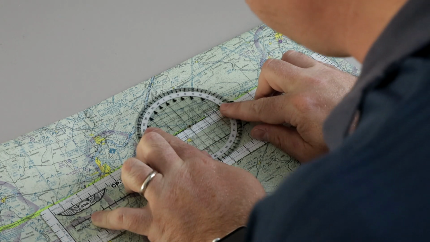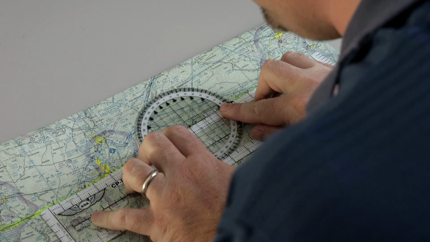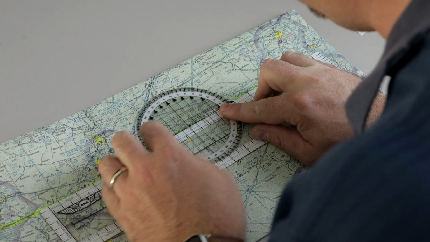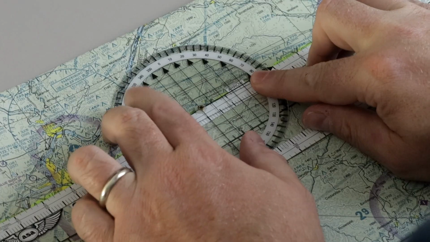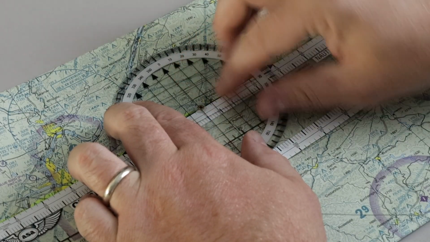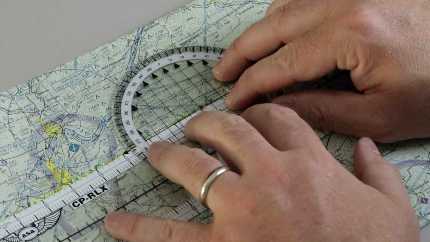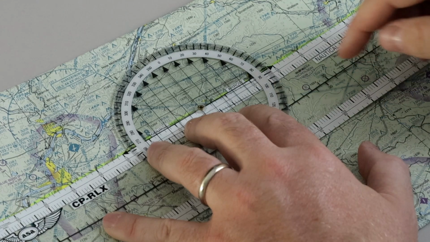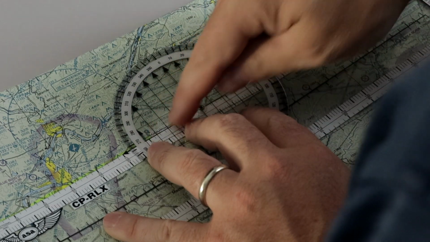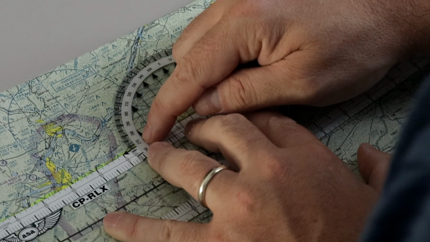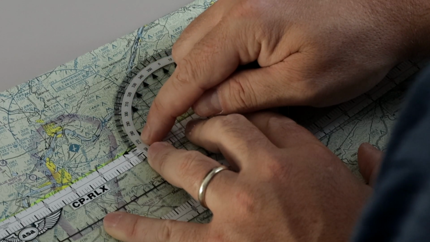And that looks pretty darn good to me on course. So now that that is on our course, once you have the center of your plotter lined up with a line of longitude, you can then just simply read directly off of this straight edge that you've put in here under this heading indicator here.